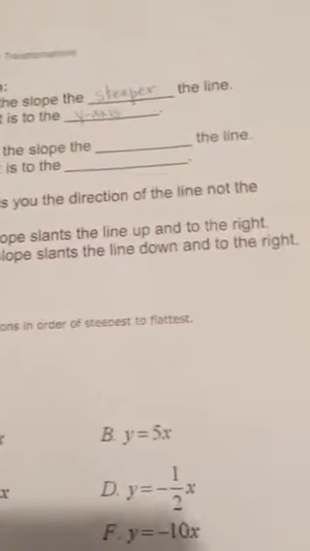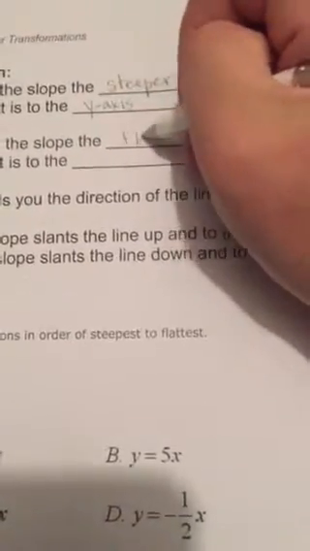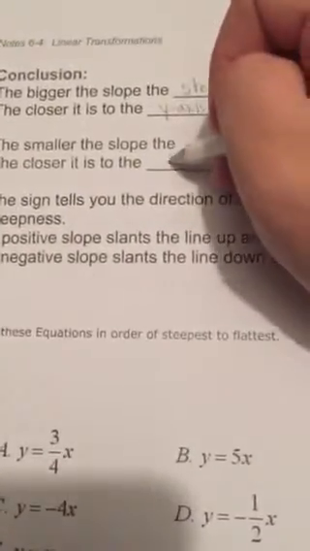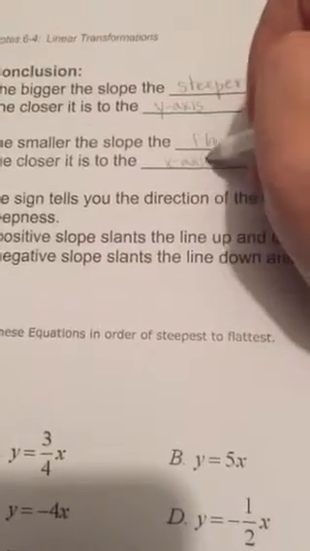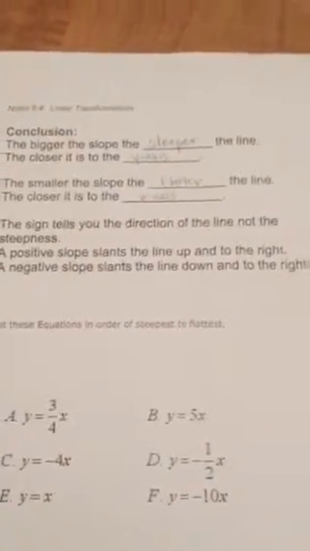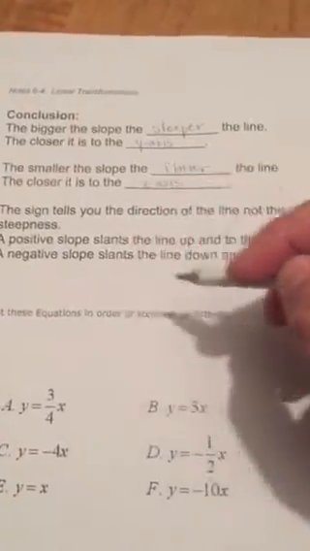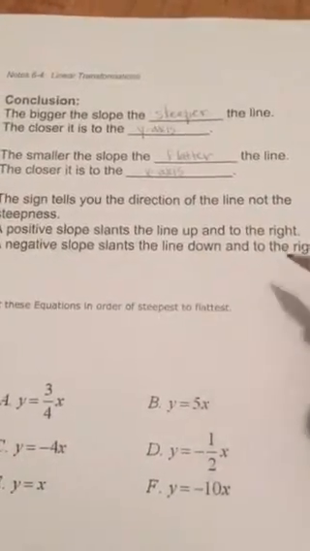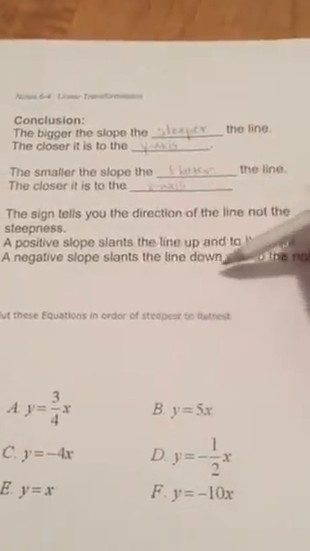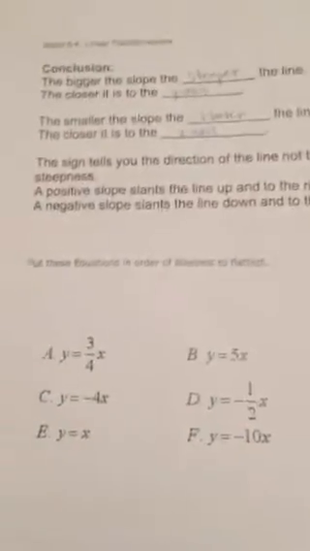The smaller the slope, the flatter the line, and the closer it is to the x-axis. The sign tells you the direction of the line, but not the steepness, so it'll tell you whether it's going down right or up right. A positive slope goes up to the right, and negative slope goes down to the right, like I just said.